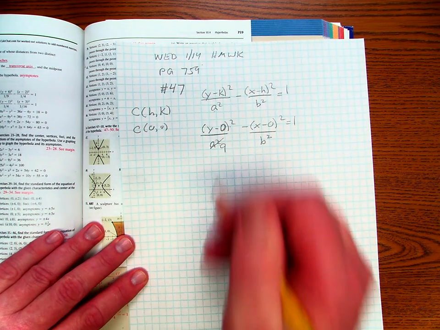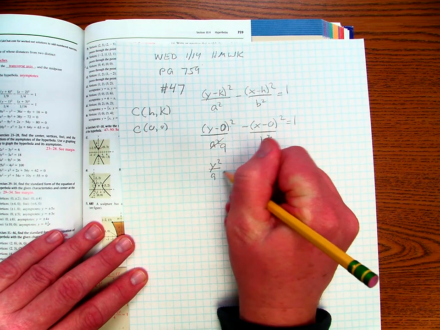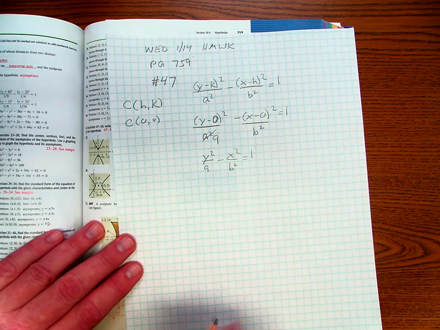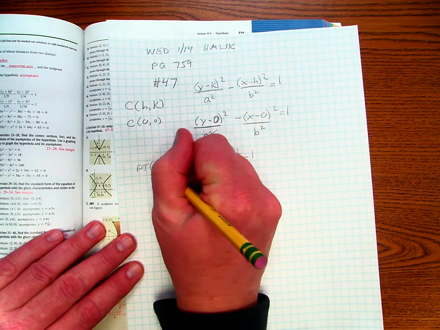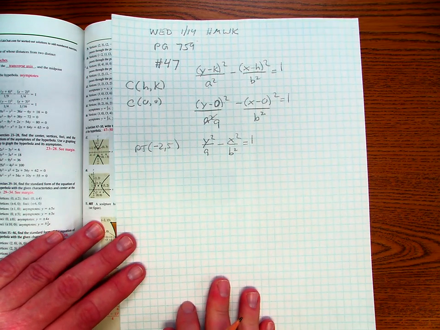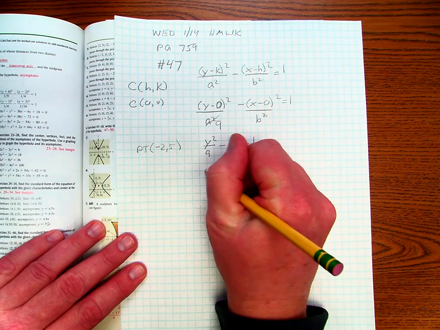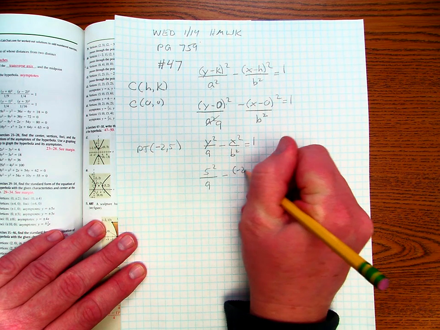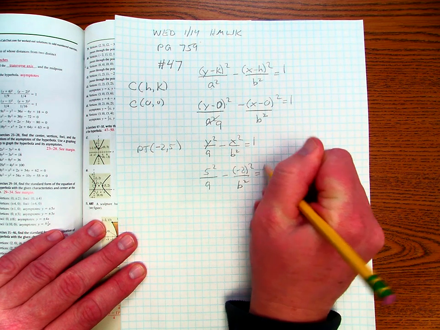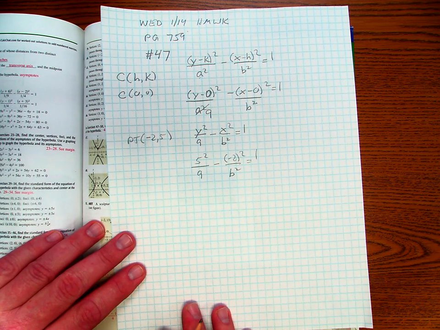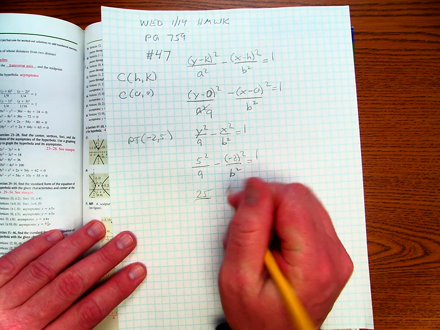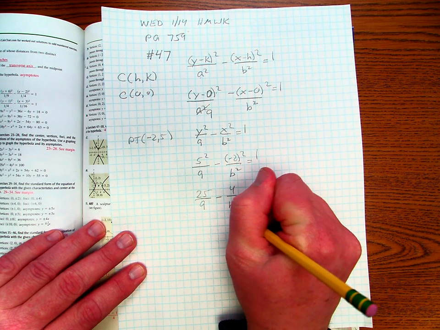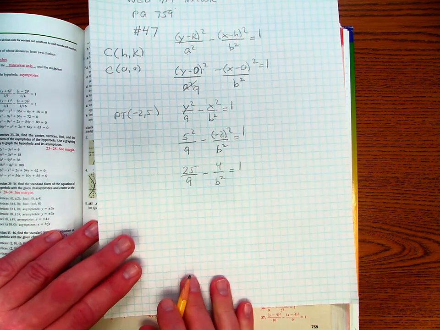So I'm going to first clean this up a little bit. That's y squared over 9 minus x squared over b squared is equal to 1. I know that a point on this hyperbola is negative 2, 5. So I'm going to plug in the 5 for the y, plug in the negative 2 for the x, and see how this plays out. So that's 25 over 9 minus 4 over b squared equal to 1.